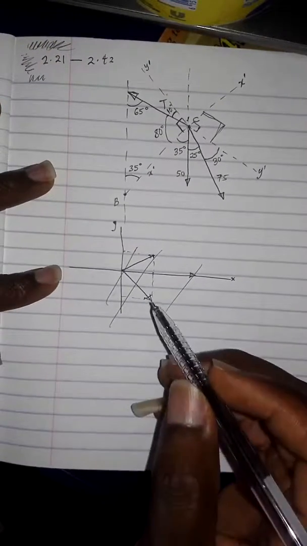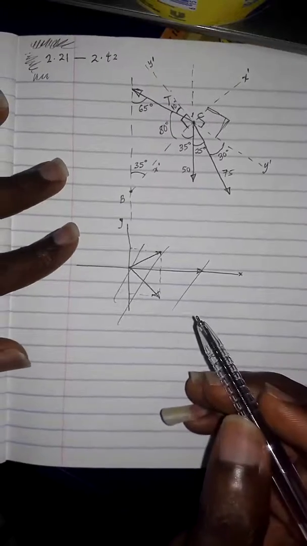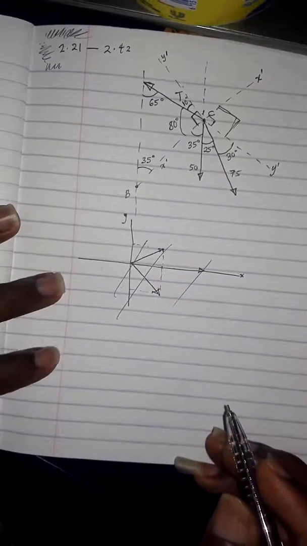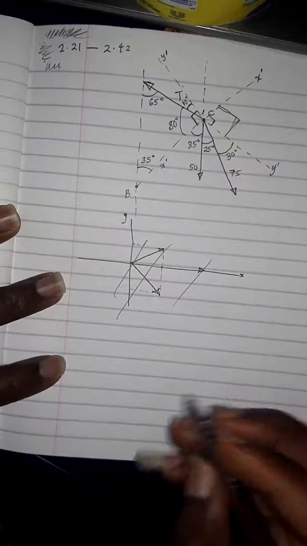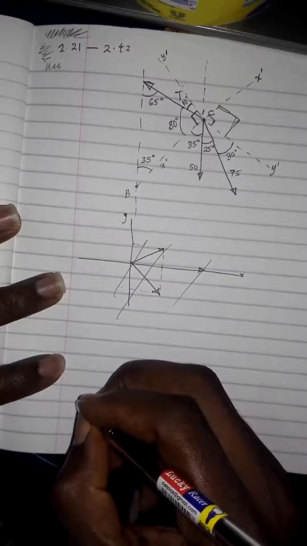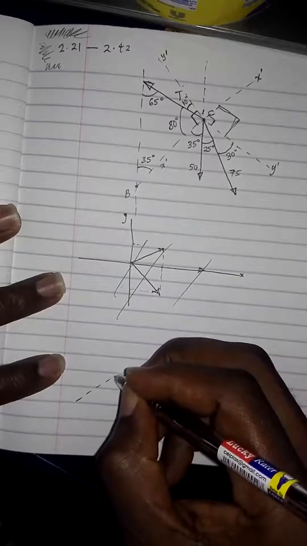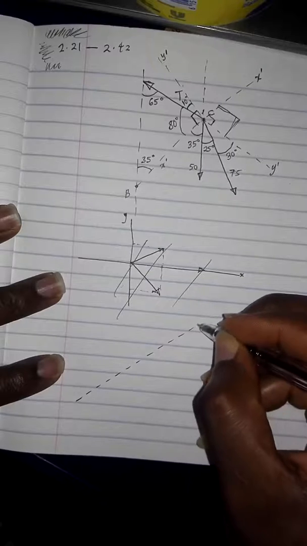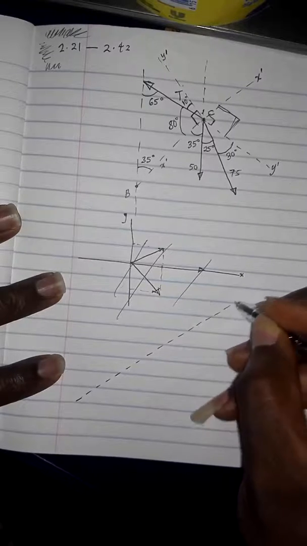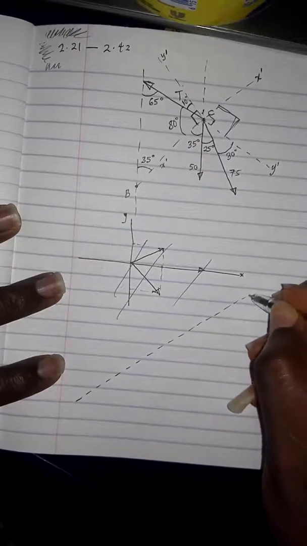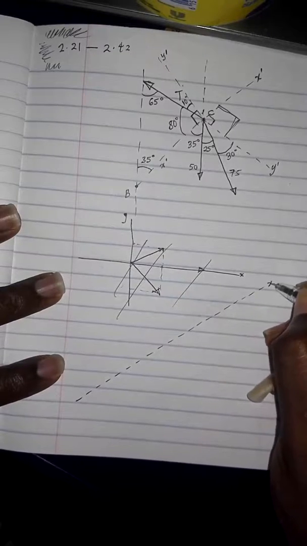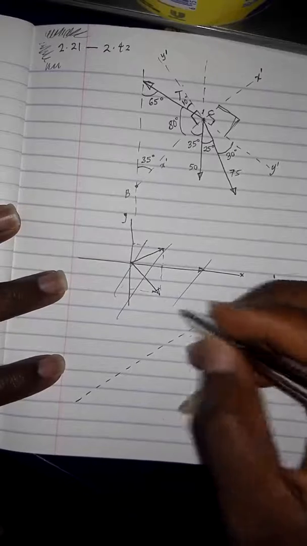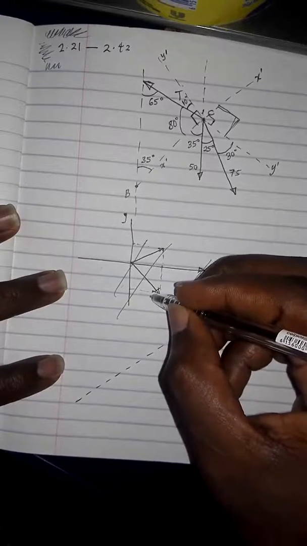I think it may not be so clear enough for you, so let me redraw this diagram so that you can get it better. So this is the x-axis. We have been told that the resultant of the three forces acting at point C lies along the line BC. That means the resultant of these three forces is along this axis x prime. So we are now establishing the perpendicular to this x prime.